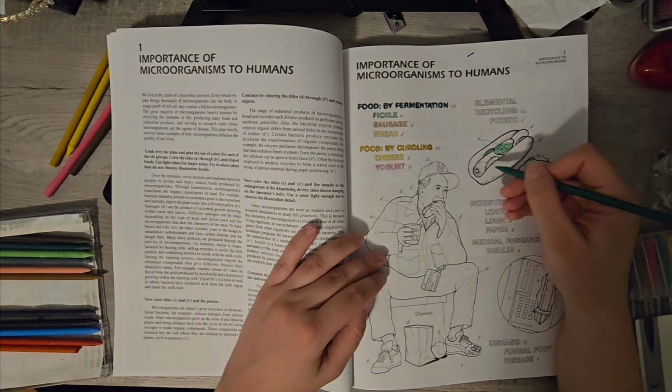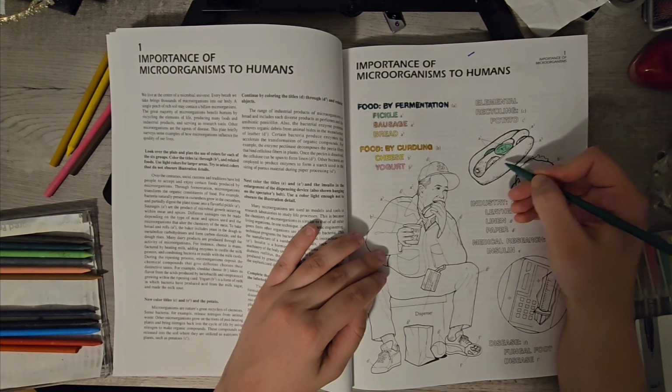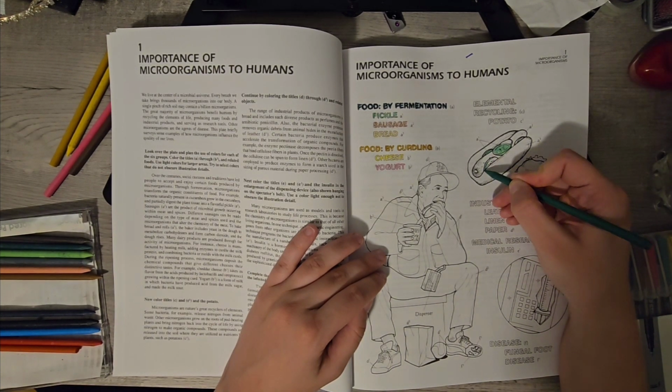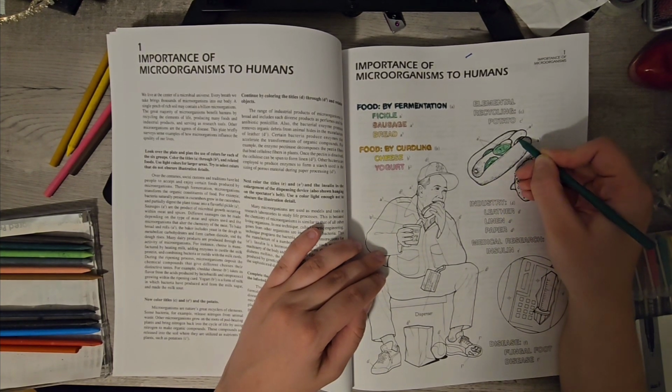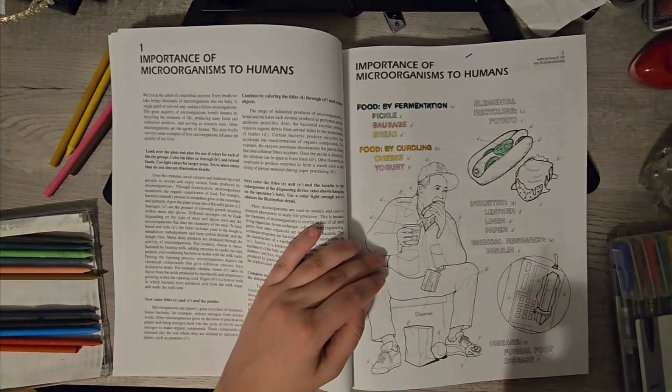This doesn't have a line, but I'm pretty sure this is a pickle. There's nothing else pointing to it, so we're going to treat this like a pickle as well. And this. And this. Okay.